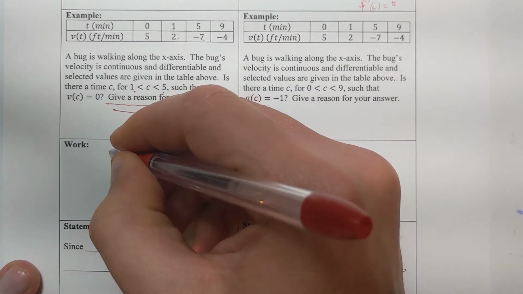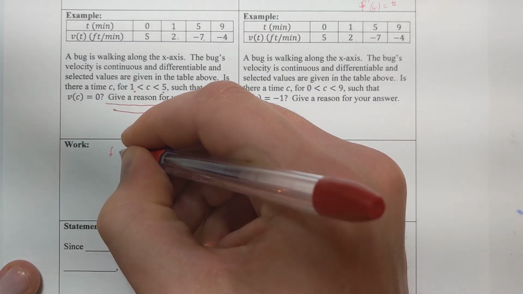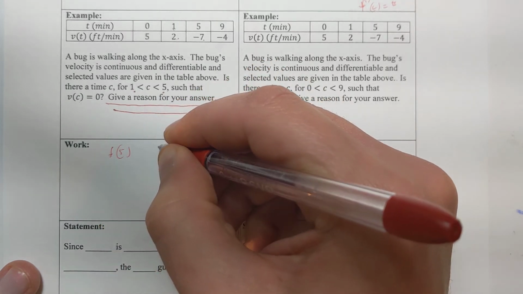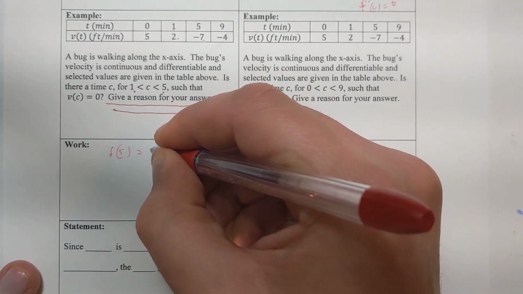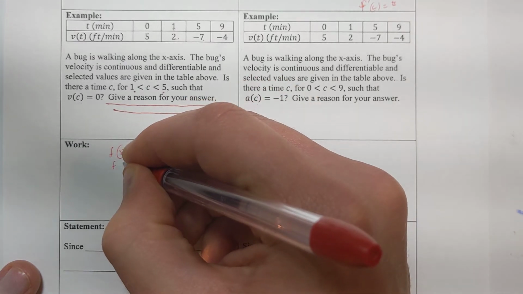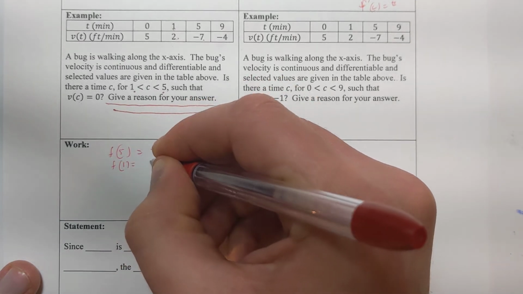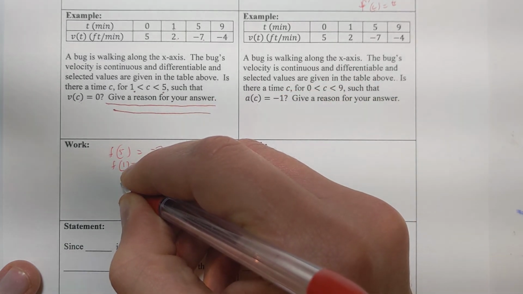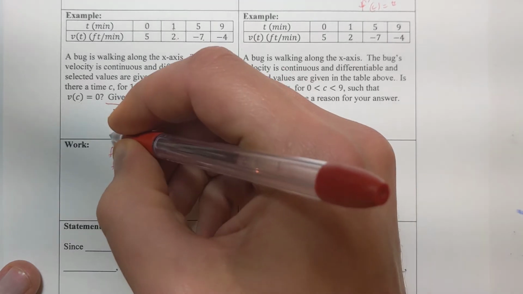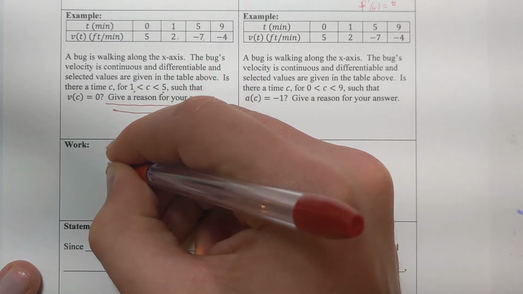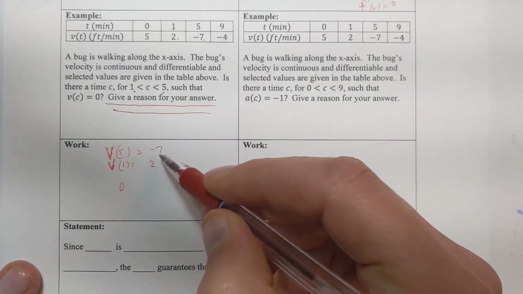So what we can do is we're going to show f of 5 equals negative 7, f of 1 equals 2. Sorry, I shouldn't use f, I should use v. V of 5 is negative 7.